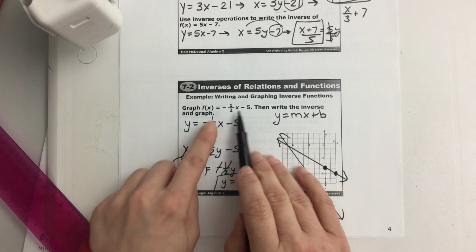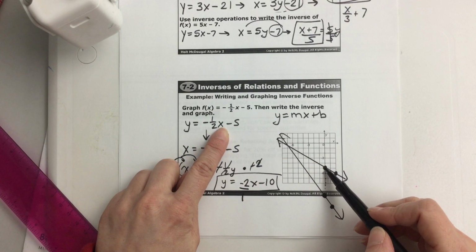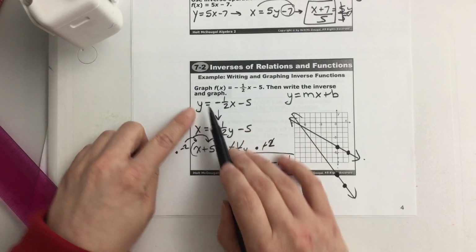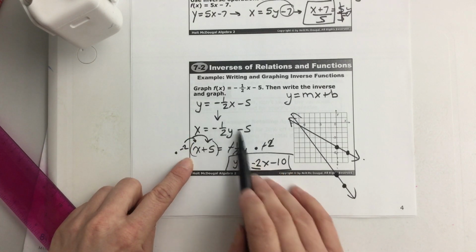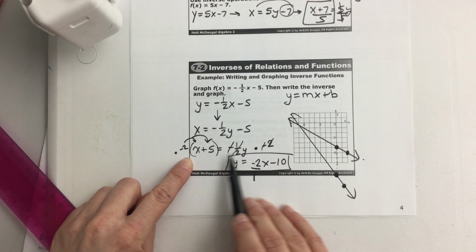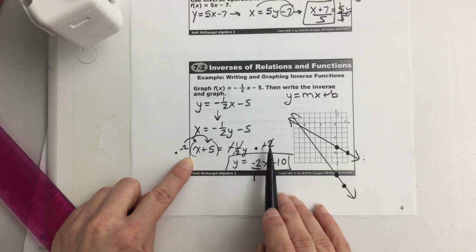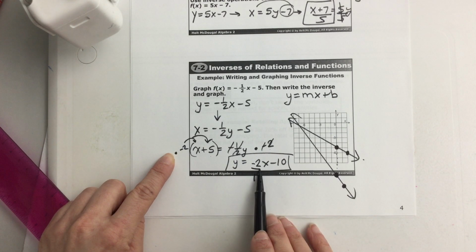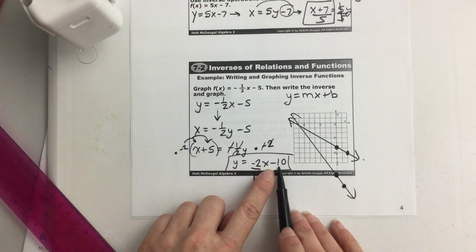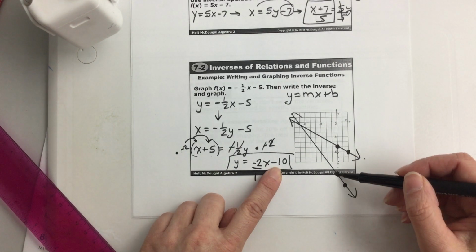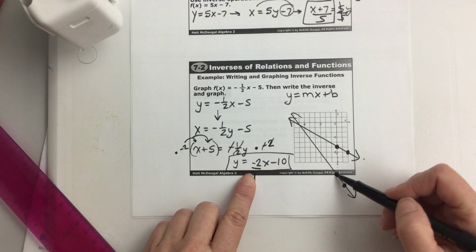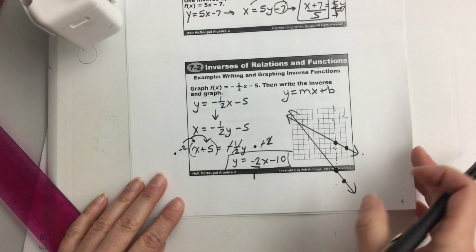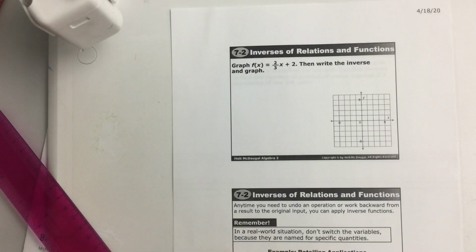Okay, so again, we graphed, we went down 5, down 1 over 2, graphed. Changed f of x to y, switched x and y. We had to add the 5 over. You cannot divide by a fraction, so we multiplied by the reciprocal, which is negative 2 times x is negative 2x. Negative 2 times 5 is a negative 10. So I go down 10. My slope is negative 2, so down 2 over 1 connected, and you're done. Okay, let's go ahead and do one more like that, just to make sure.